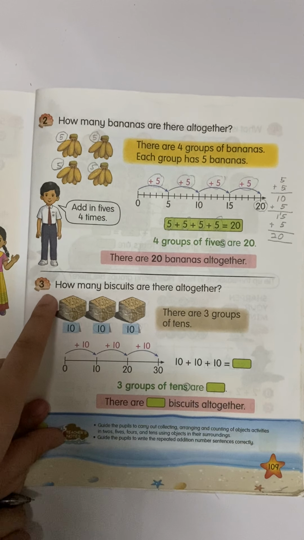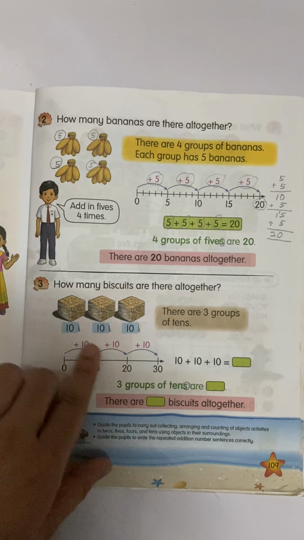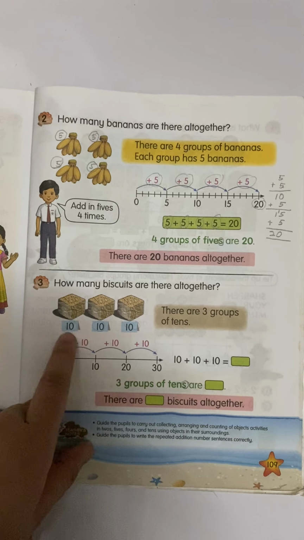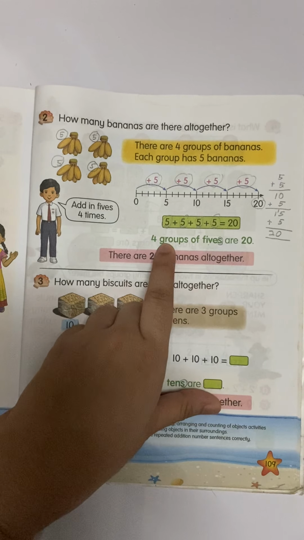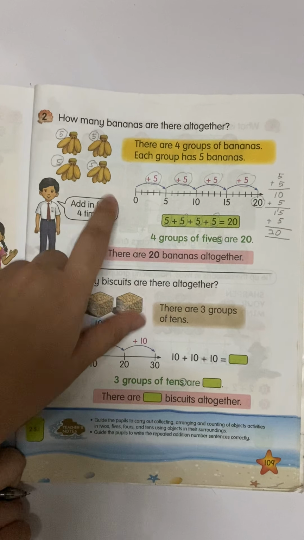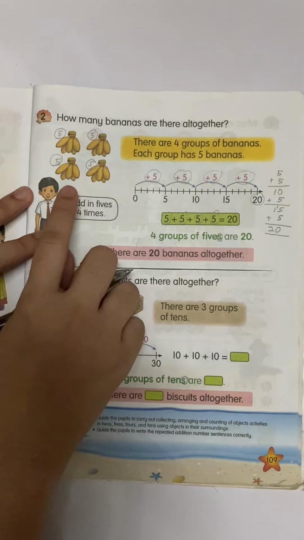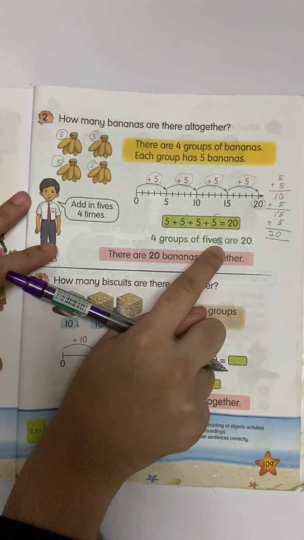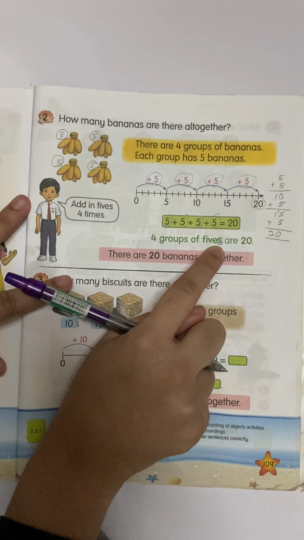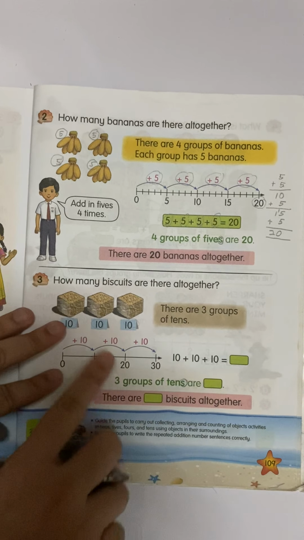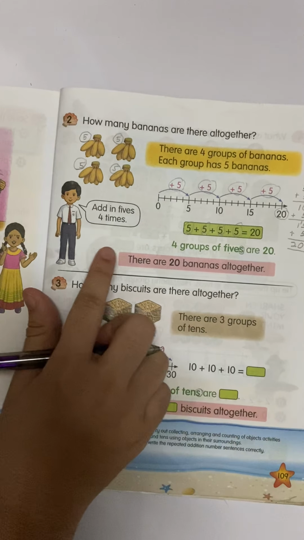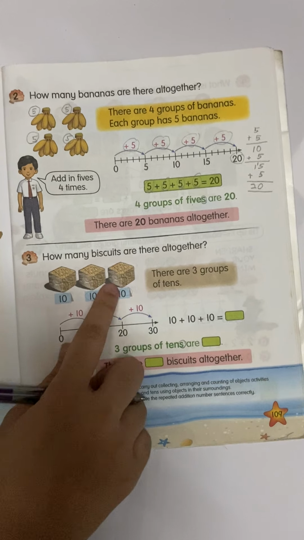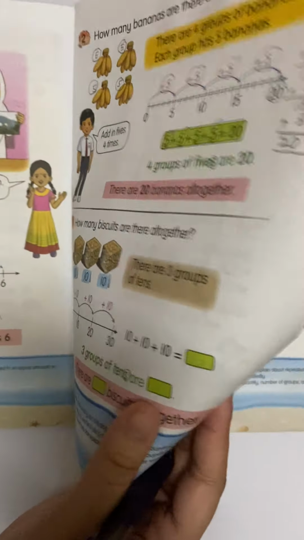For this one, the third example, it is in groups of tens. You can see here 10, 10, 10. Tens. This one just now is groups of 5s. Because there is more than one 5 there. Many 5, right? So you make it plural. You put s behind. 5s. I don't want to go through this one because it's just the same. It's easy. You just need to add repeatedly. For addition, I think it's no problem.